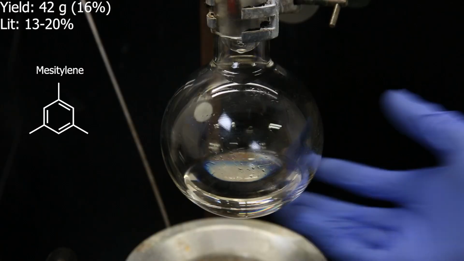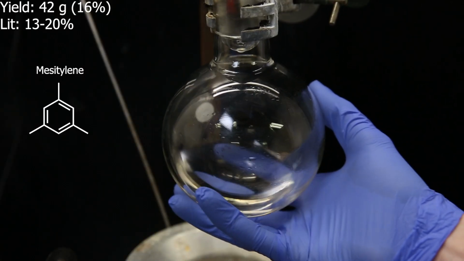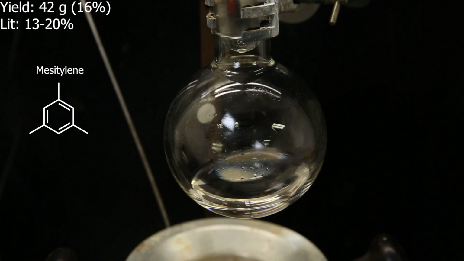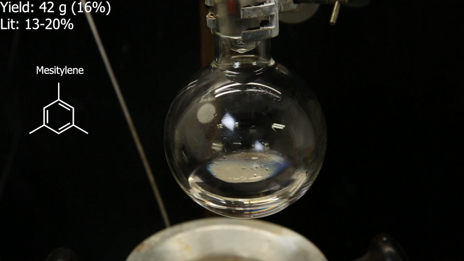sit overnight. In the receiving flask, I am left with 42 grams of reasonably pure mesitylene as the distillate, which is a yield of 16%. This is the same as the literature, where the yield varies between 13 and 20%. Now that I have mesitylene, I can continue with the mononitration.